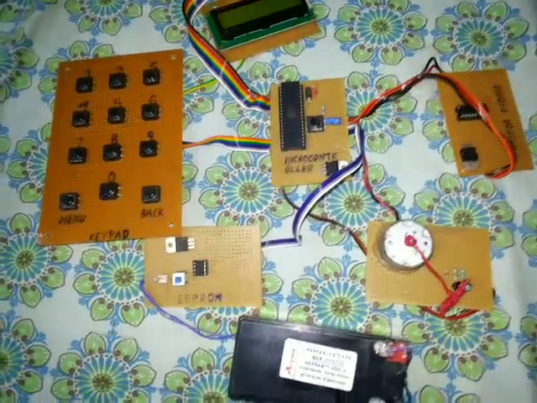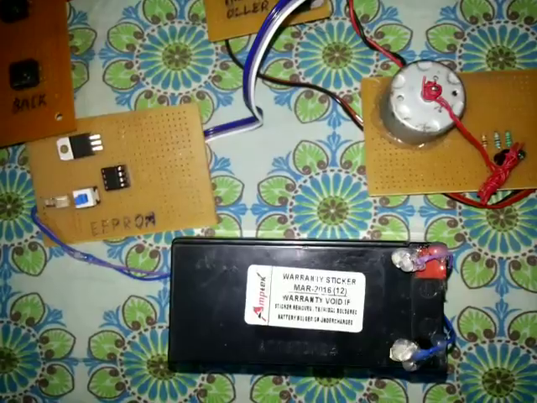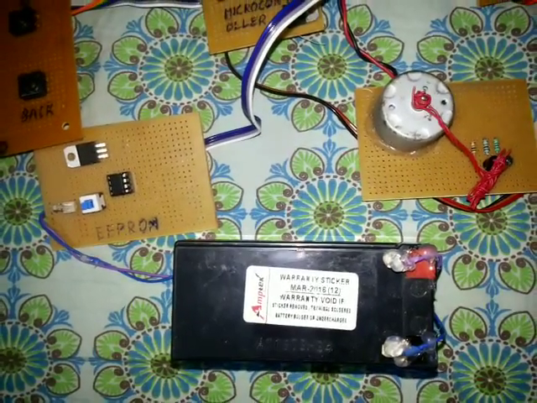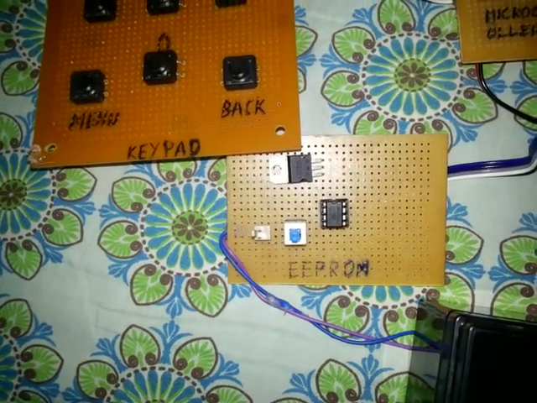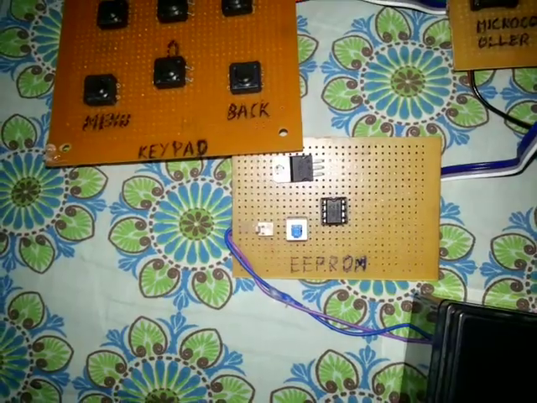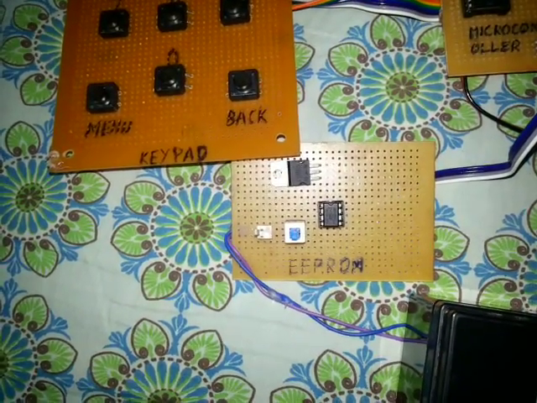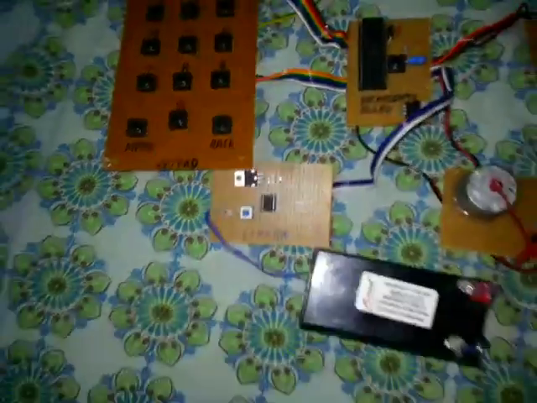Now how the project is working: this is the 12-volt battery that we will be using for the working of all the sections. This is the EEPROM section, which has the 24C08 memory and also the switch to power on the system.